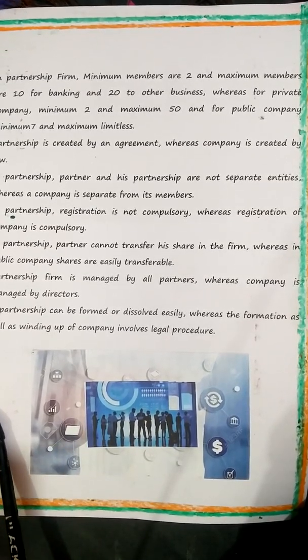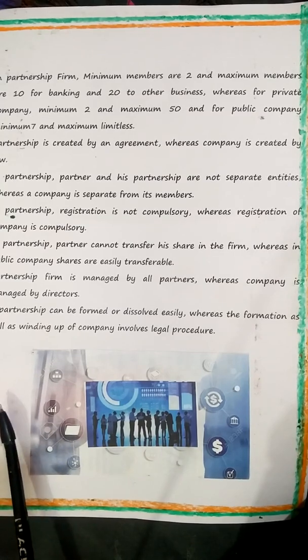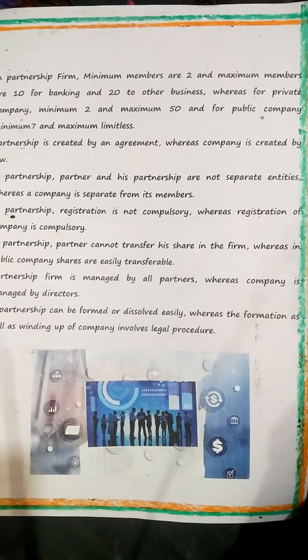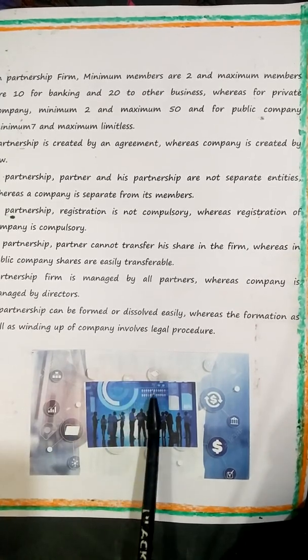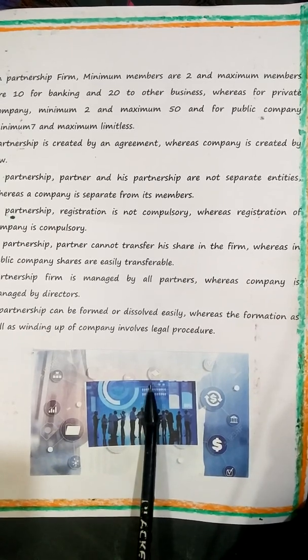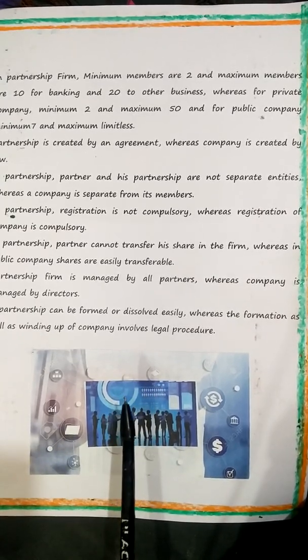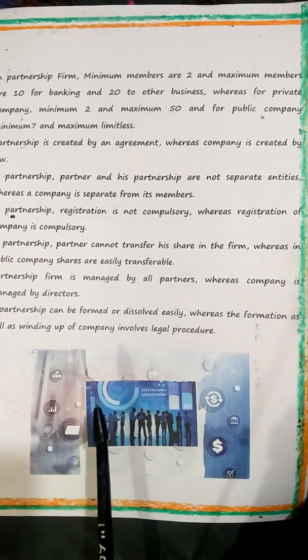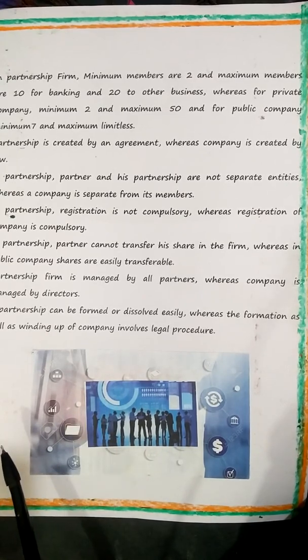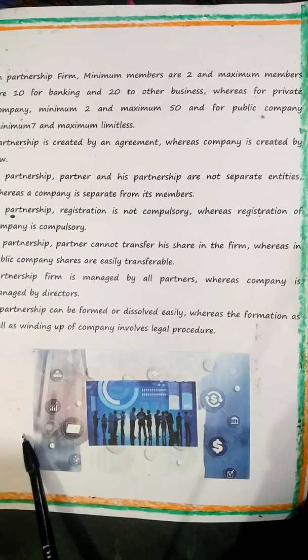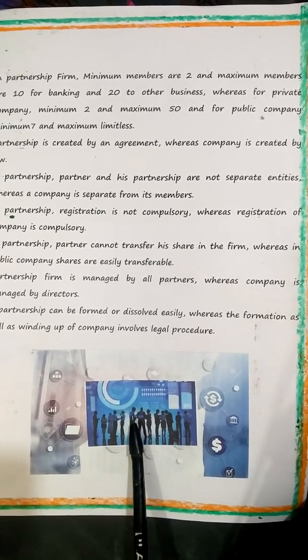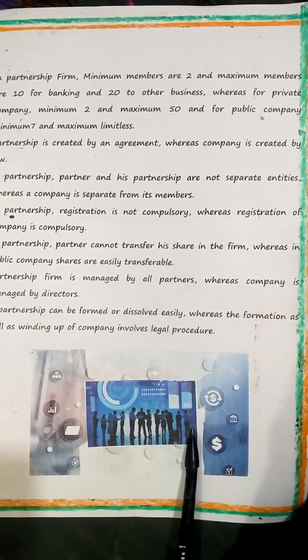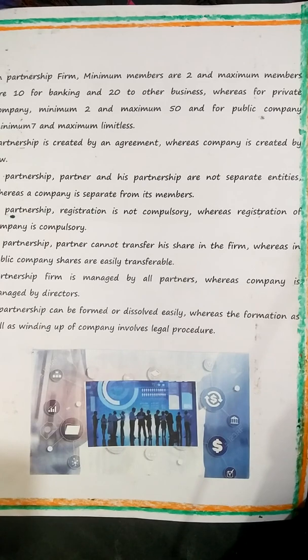Seventh one, under partnership, the firm is managed by all partners, one and the same. Partners and partnership are not separated, they are one and the same. Whereas in joint stock company, it is managed by the directors and owned by the shareholders. I repeat, a company is managed by the directors elected by the shareholders, and owned by shareholders who raise the capital. Eighth one, partnership firm is formed and dissolved easily. You can close down easily without any legal formalities. But in company, formation and closure require legal procedure. It takes a lot of time. There are about 7 to 8 points, students. You can take up any 7 or 6 maximum, and you must prepare.